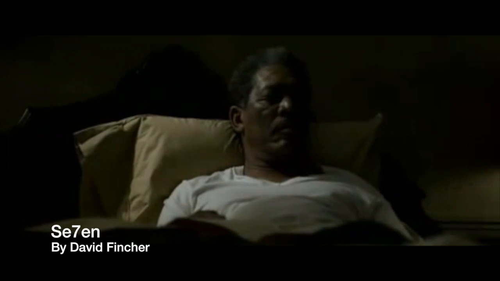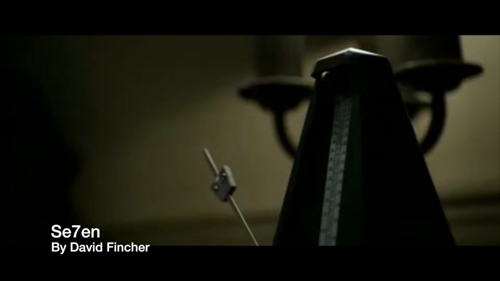The scene then starts to cut between Somerset and the metronome. When the scene cuts to the metronome, selective sound is used to cut off all ambient sound and just focus on the beat of the metronome. This helps to establish the important theme of time in the film.